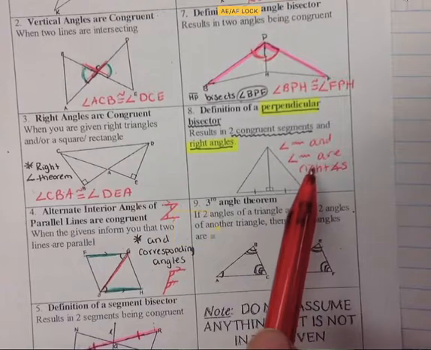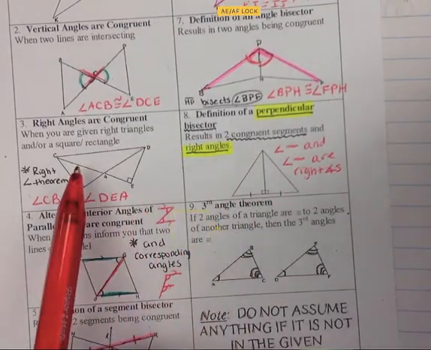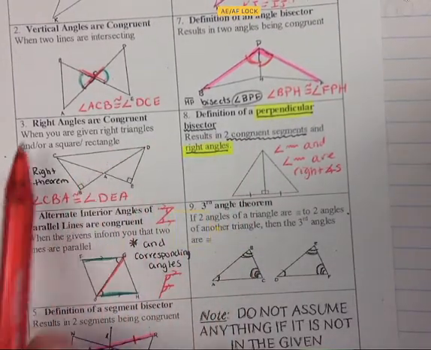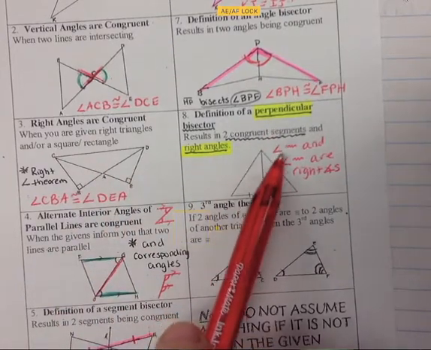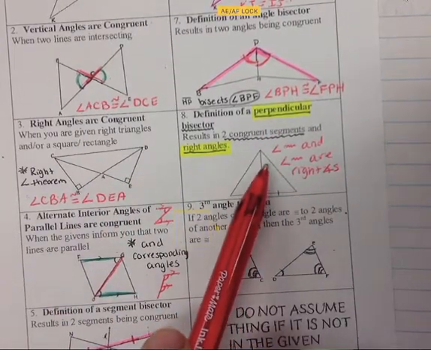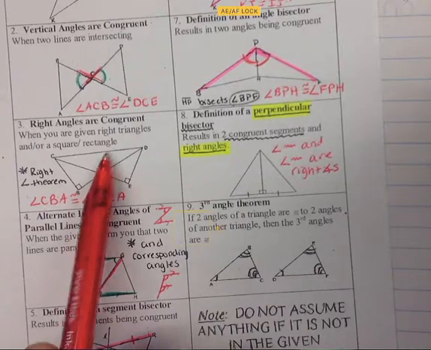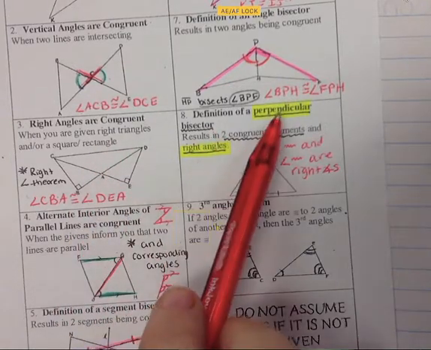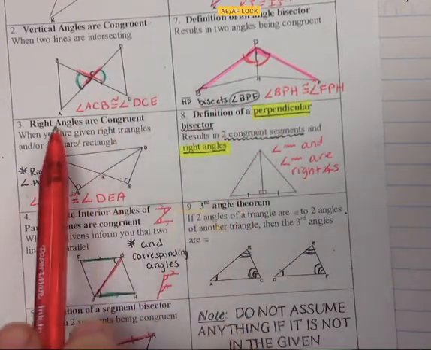But if we have right angles, then we can go to this one and say that those right angles are now congruent. You actually have to say this before you can say this one. You have to be able to do 8, the perpendicular part, before you can do 3.